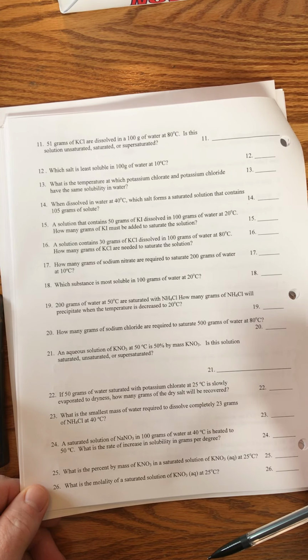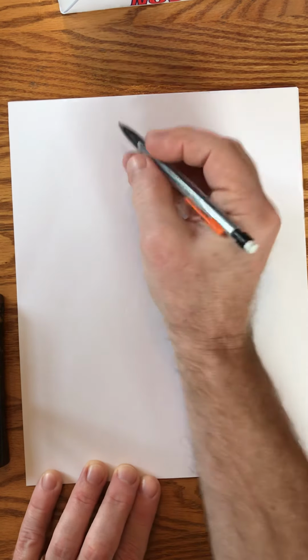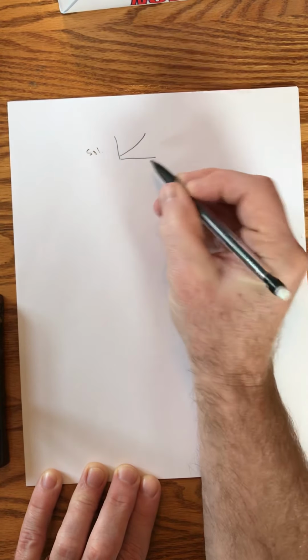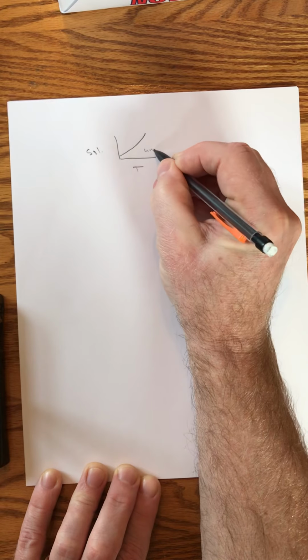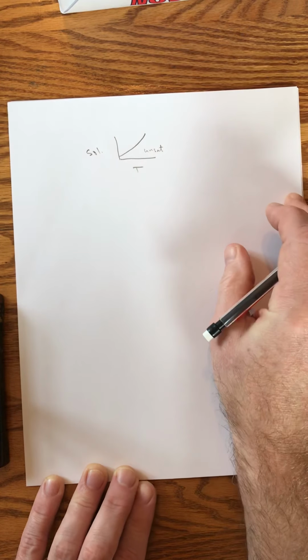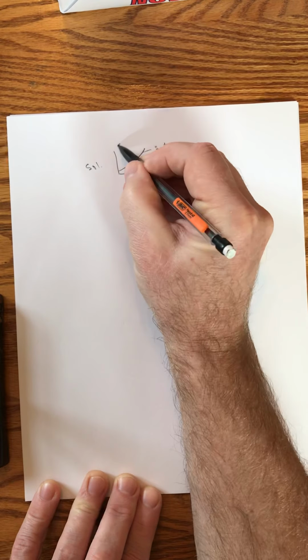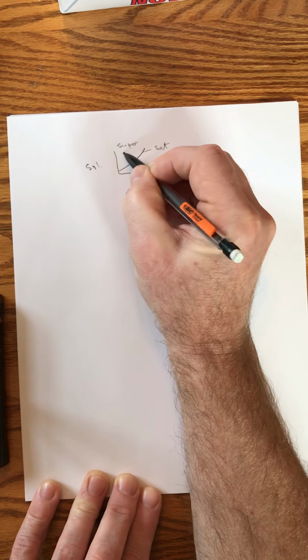But let's talk about supersaturation. I had the video with the beaker full of water and sugar, and I saturated it. And that's a good starting point. If you're below the line on Table G for solubility as a function of temperature, we said you're unsaturated here. If you're on the line, you're saturated, and if you're above the line, you're supersaturated.